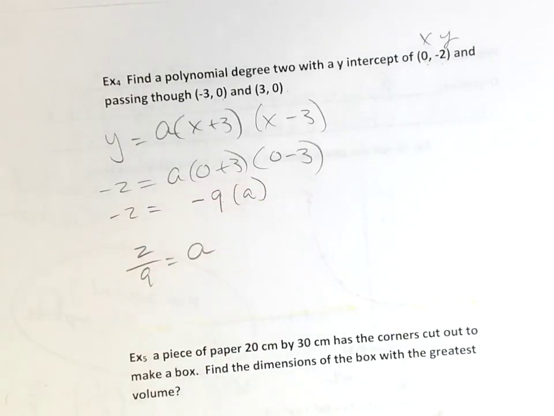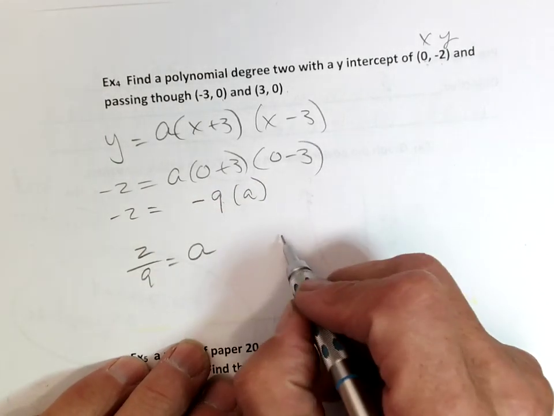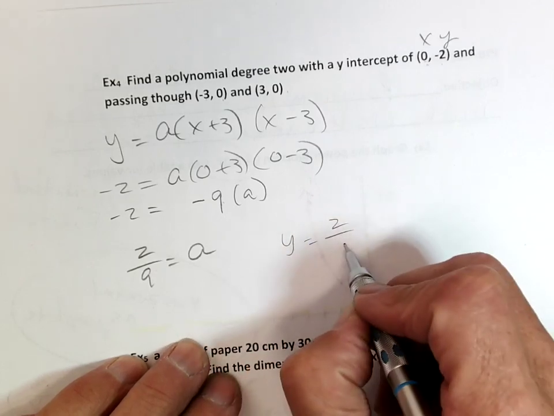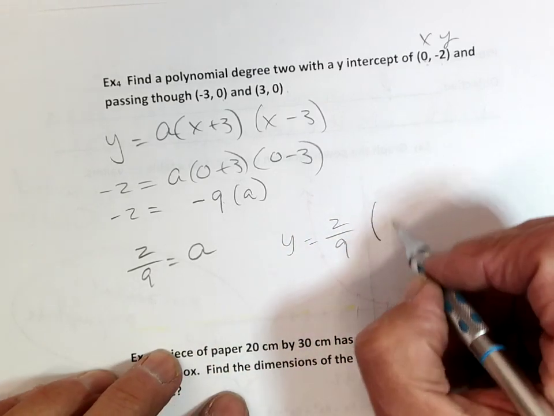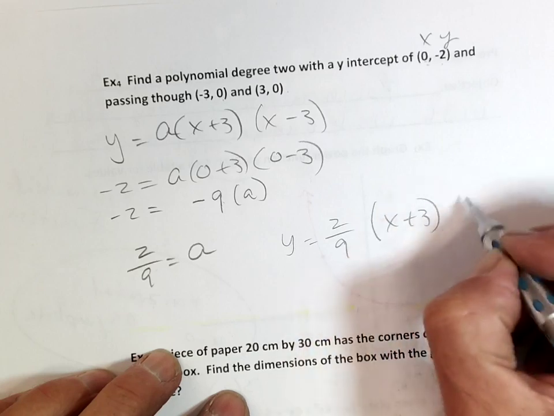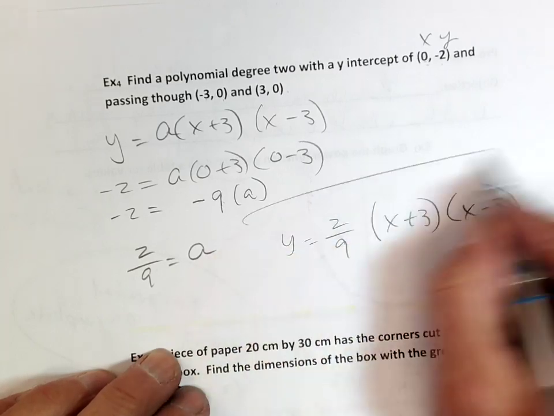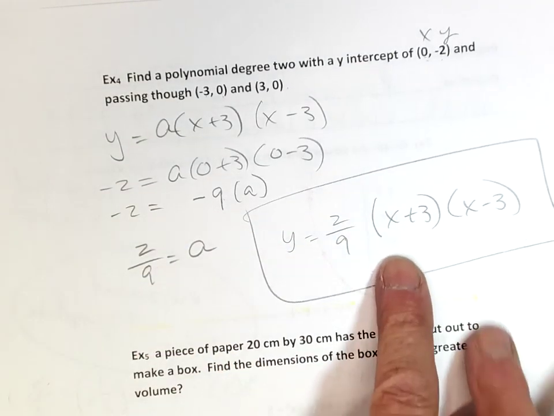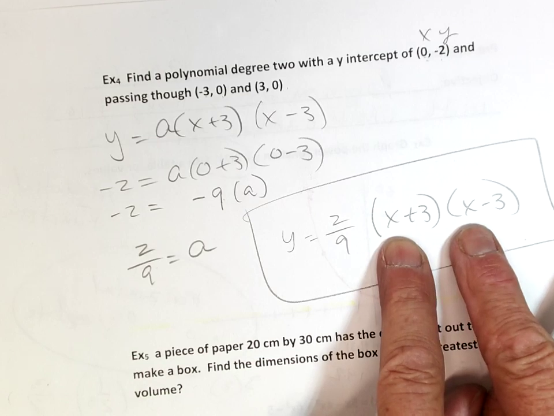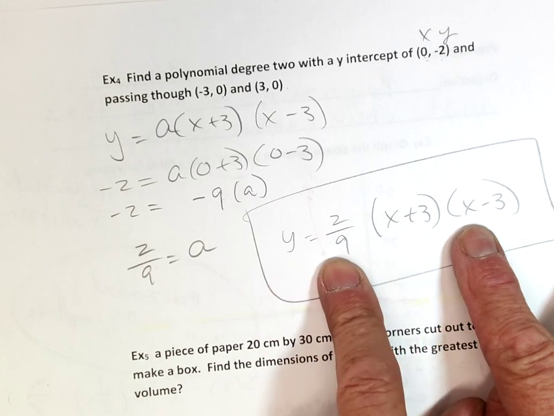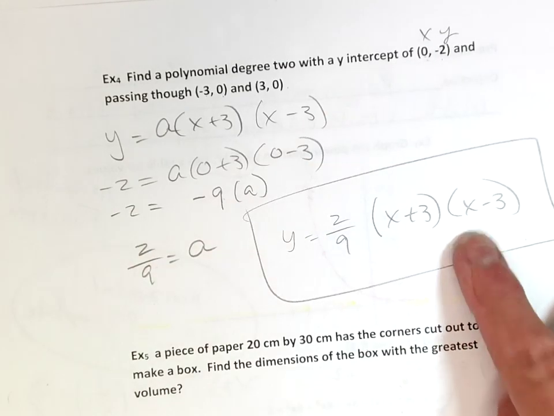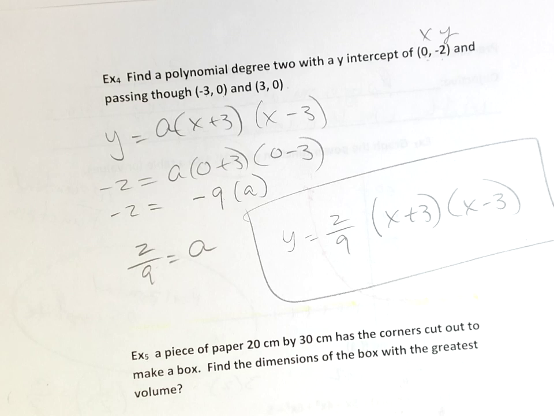Yep, and I get 2/9 equals the value of a. You guys okay with the 2/9? So now my actual equation is y equals 2/9 times x plus 3 and x minus 3, okay? This parabola will have intercepts at negative 3 and 3, right? Because of the mini equations. And because of the 2/9, it will force it to go through 0, negative 2. Thumbs up on that one?